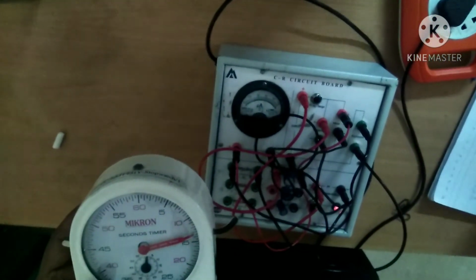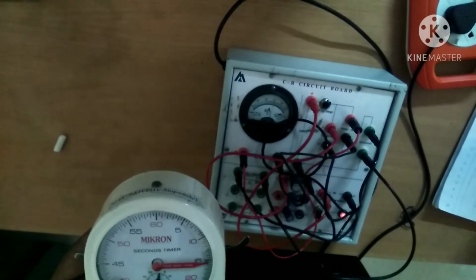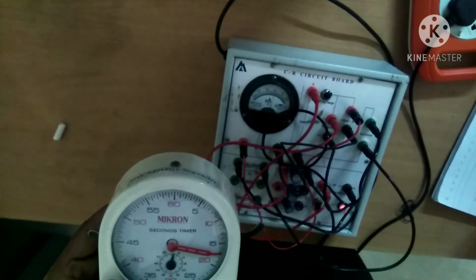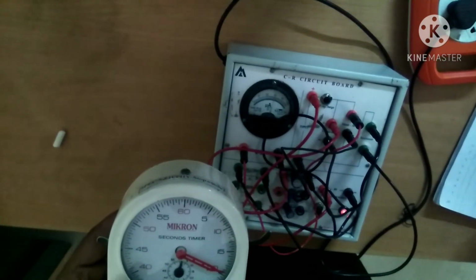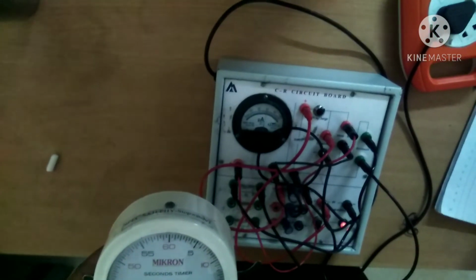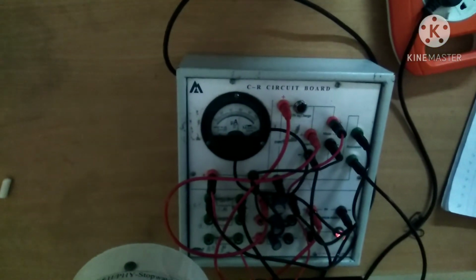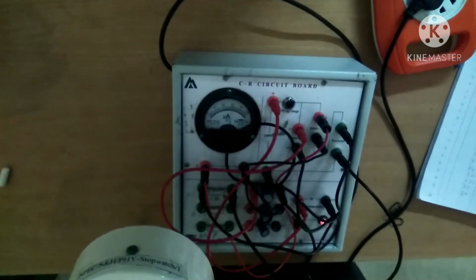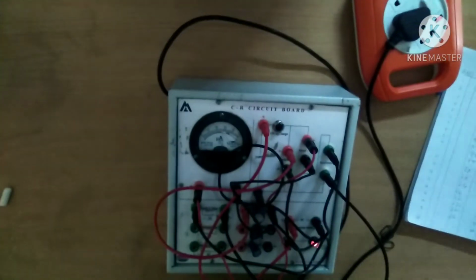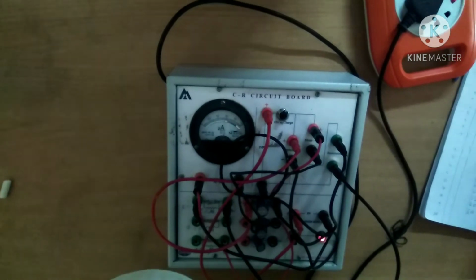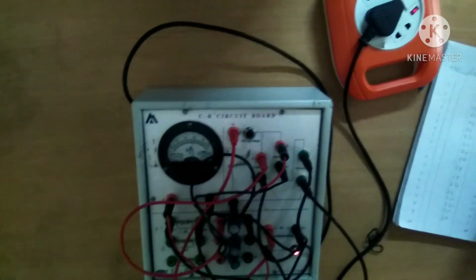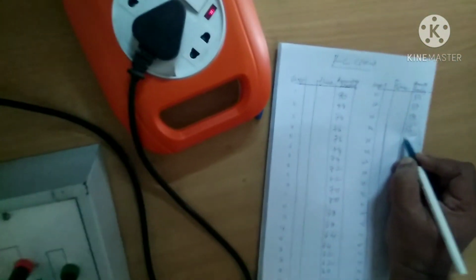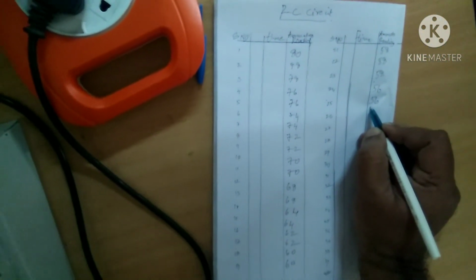Now from here, it takes a little more amount of time. So once again 58. Then it is 56, then 56, then we have 54.